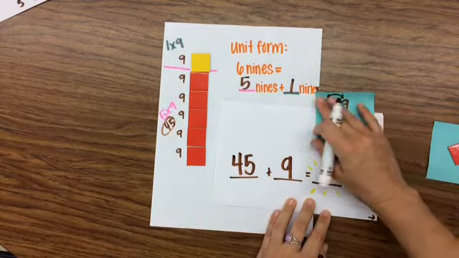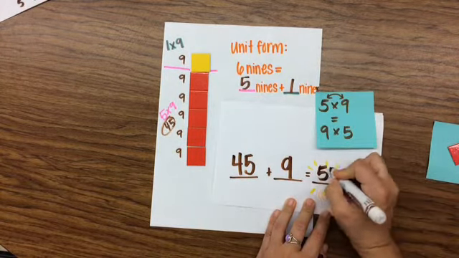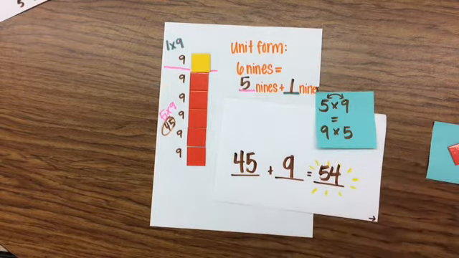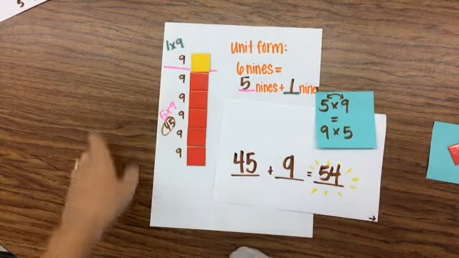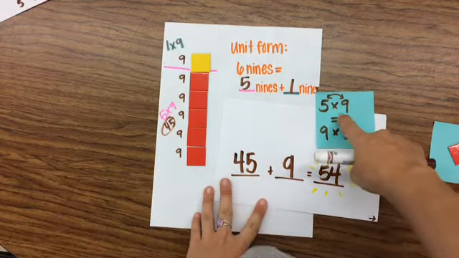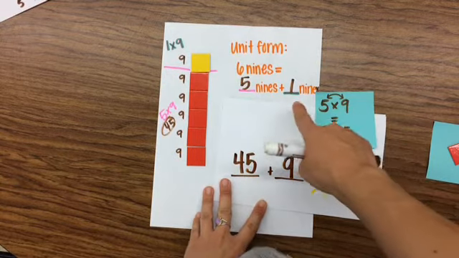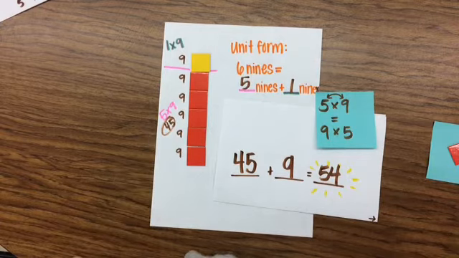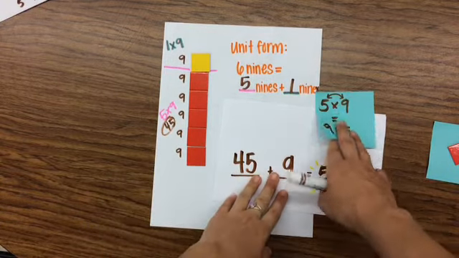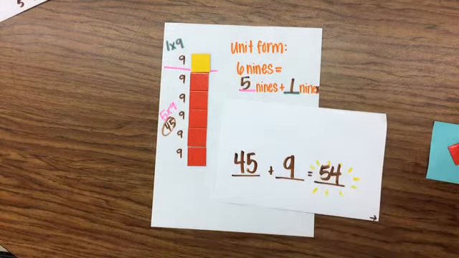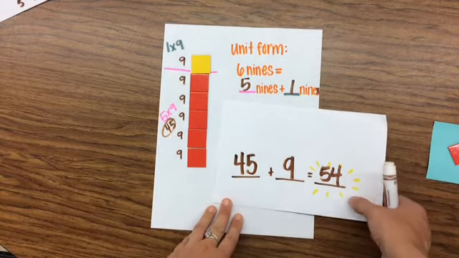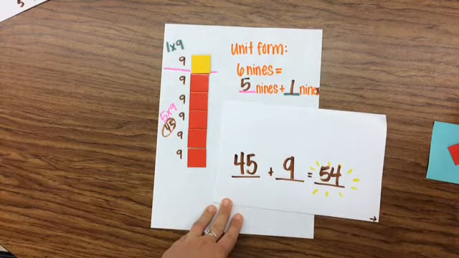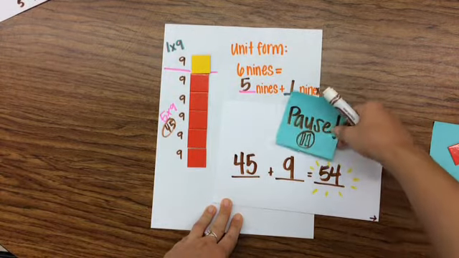So that's our big answer that we wanted to solve for the whole problem. Oh, and this post-it here is just reminding us that 5 times 9 is the same as 9 times 5. That's why we're able to count by 5s to solve. Okay. Pause this as you need to copy the equation down.